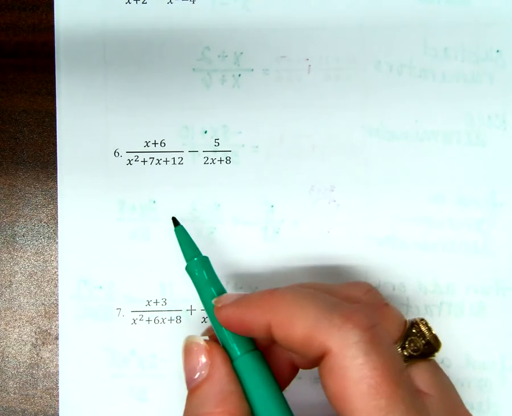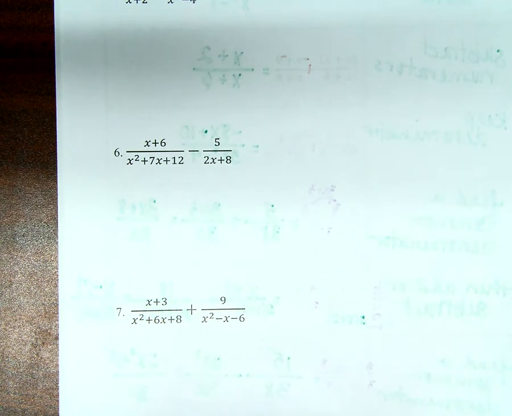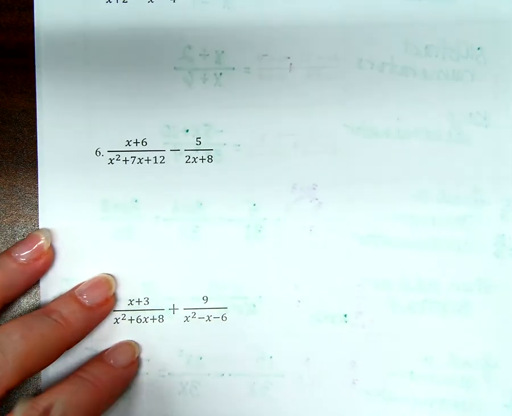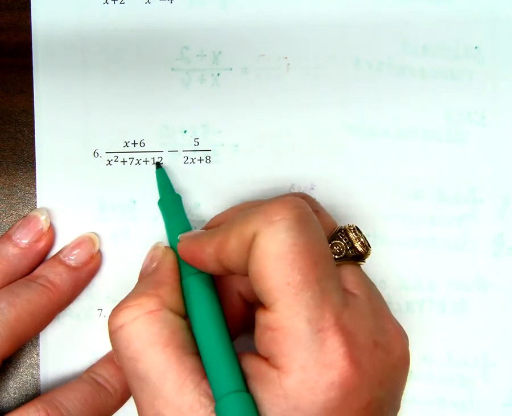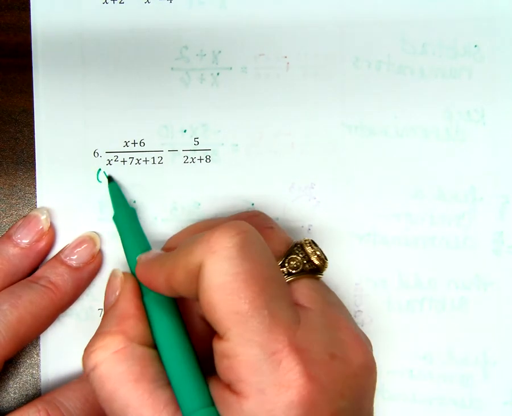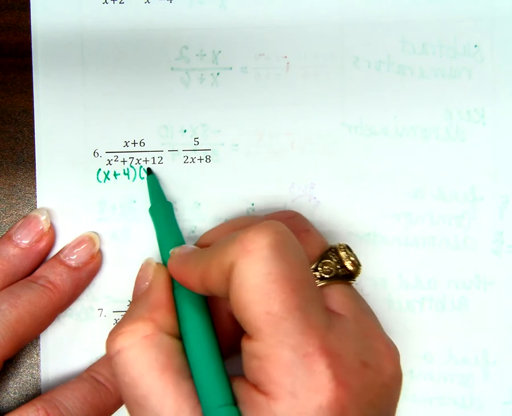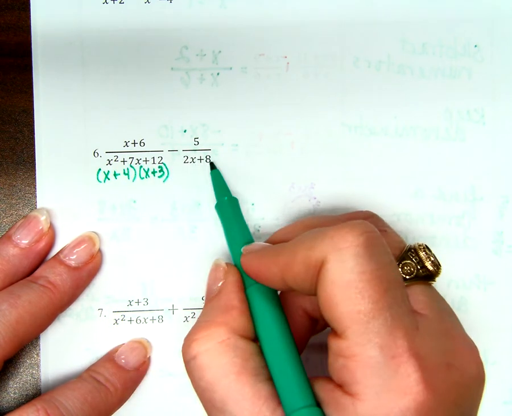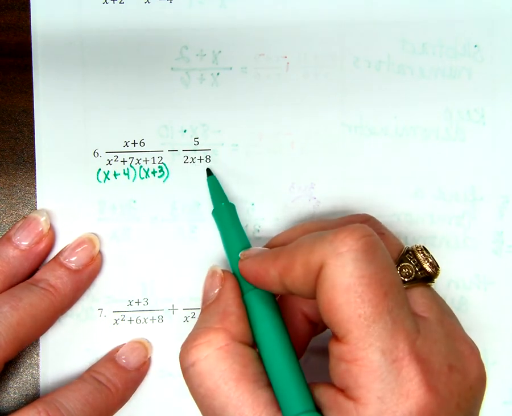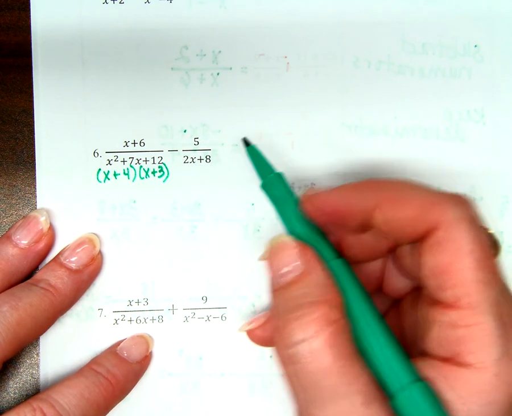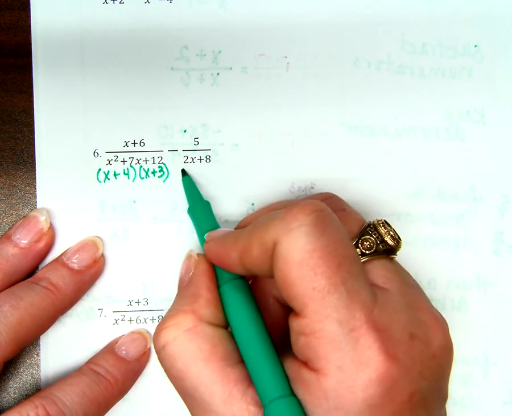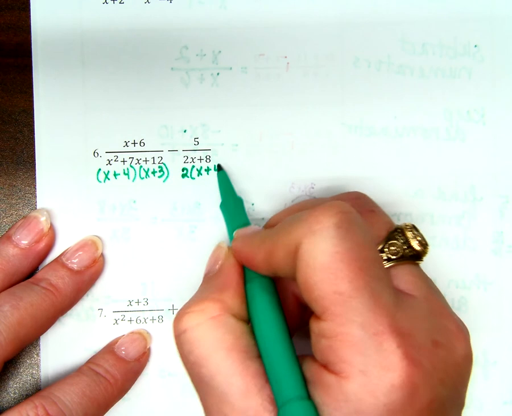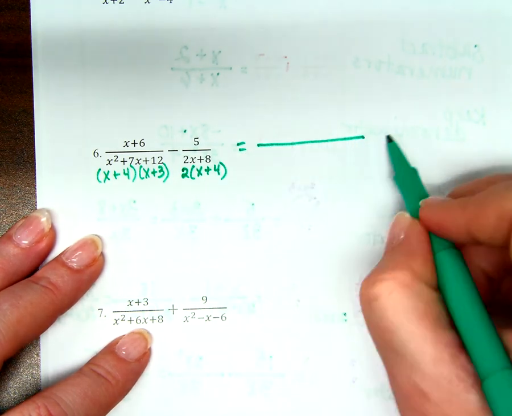What should I do first? If I'm trying to find a common denominator, which I'm trying to do, I've got to factor the denominators that are there to see what factors are there, right? So what multiplies to be 12 and adds to be 7? 4 and 3. Can I factor this one? A lot of people see it and see 2 terms and think, oh, I can't factor it. But what you notice is, absolutely, they're both divisible by 2. So if I factor out a 2, that makes it really nice.